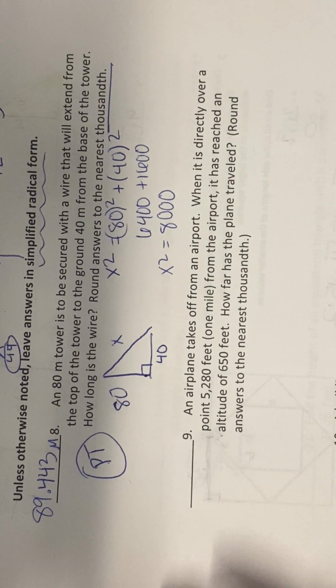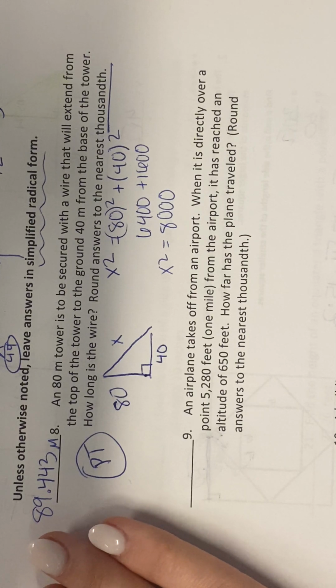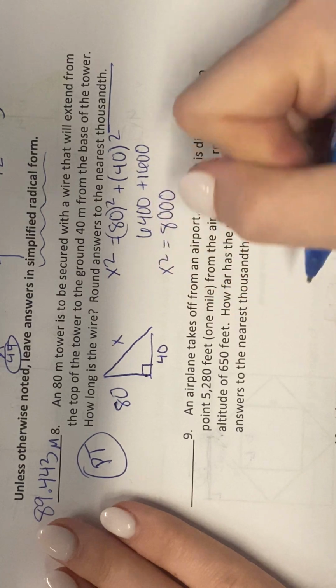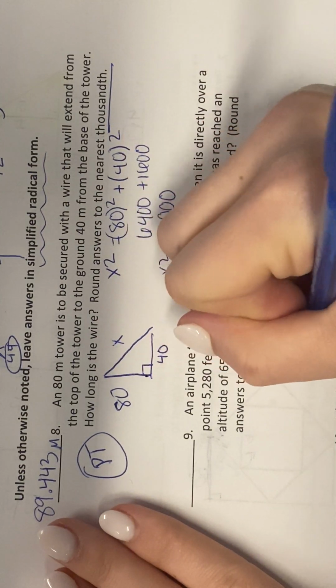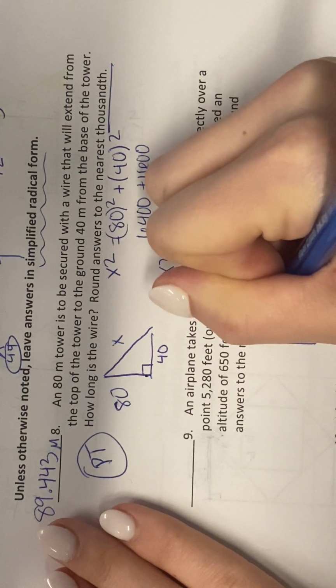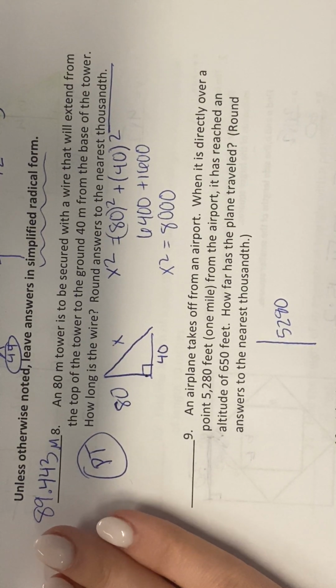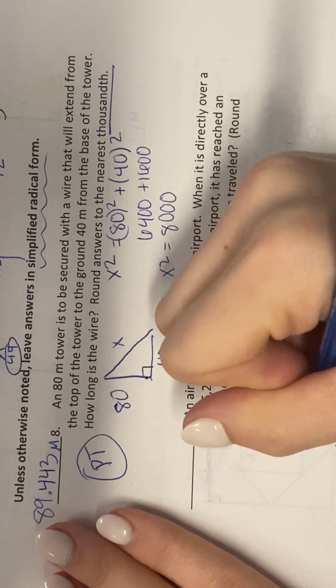Units. All right, an airplane takes off from an airport when it is directly over a 5,280 feet from the airport. When it's directly over a point, oh, it's directly over, so this would be 5,280 feet. 1 mile from the airport, okay? It has reached an altitude of 650. When it's directly over a point, oh, I'm wrong. When it's directly over the point that far away from the airport.